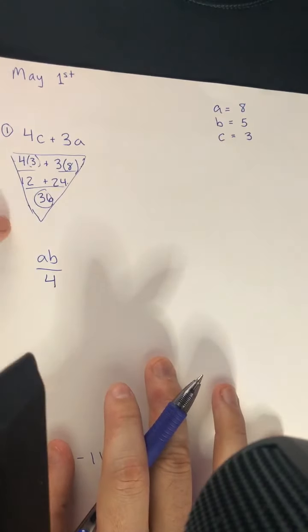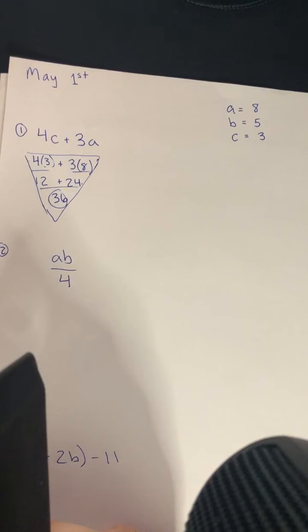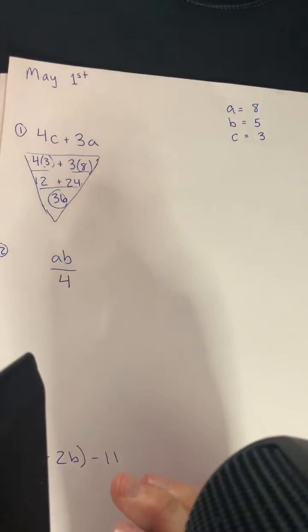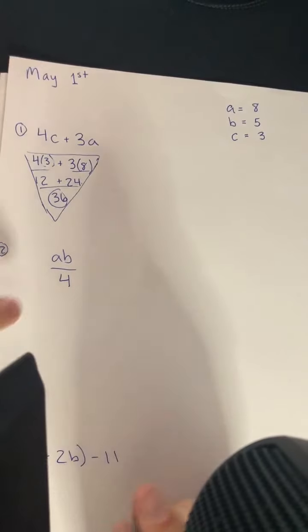This next one, AB over 4. What can be tricky about number 2 is what AB means. If I tell you AB, I'm not saying add, subtract, multiply, divide. I might not know what's going on there. What I want us to remember, guys, is in class a million times I told you that when you have 2 variables or a number right next to a variable, we should know what operation is going on there.